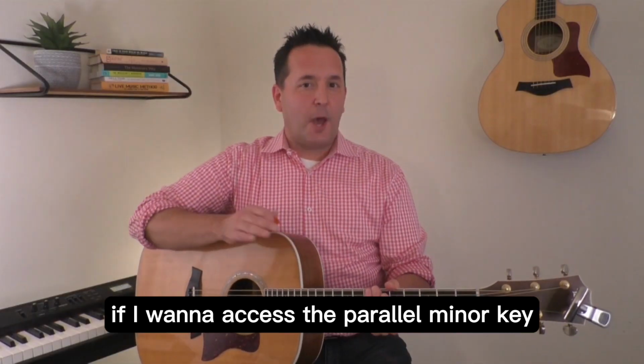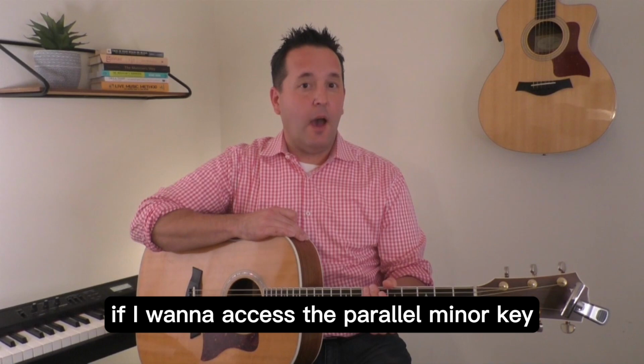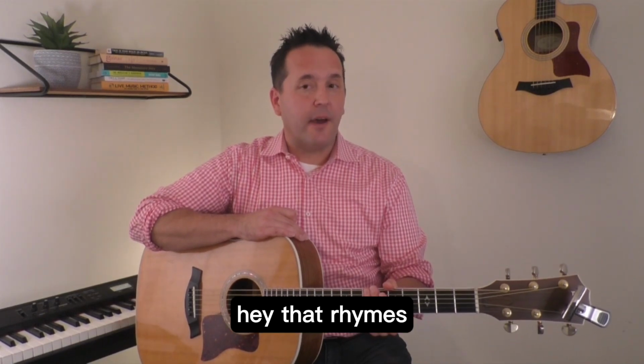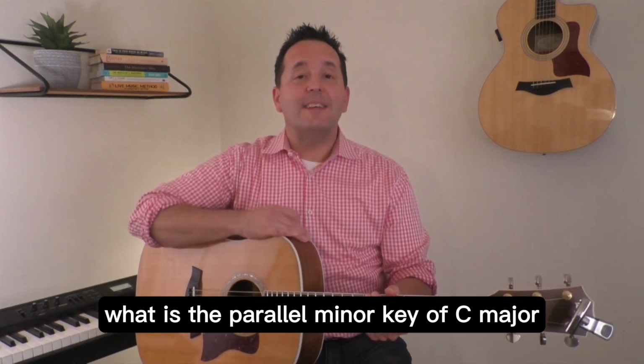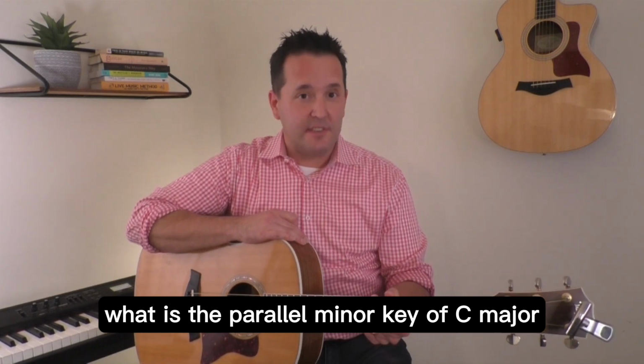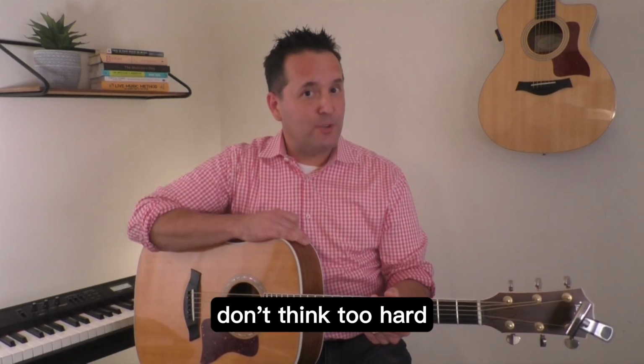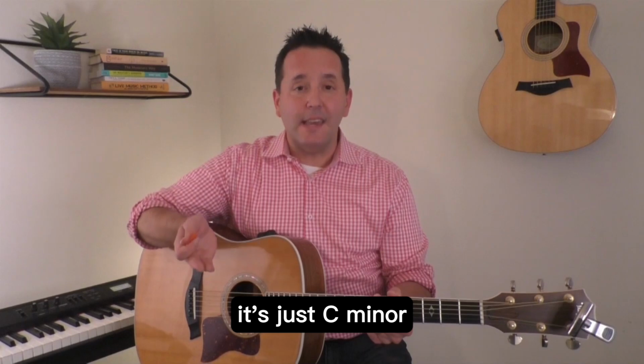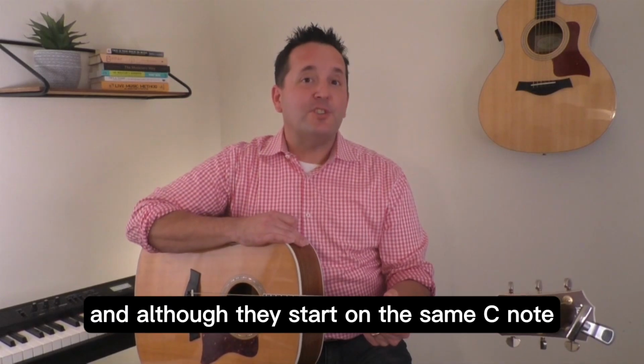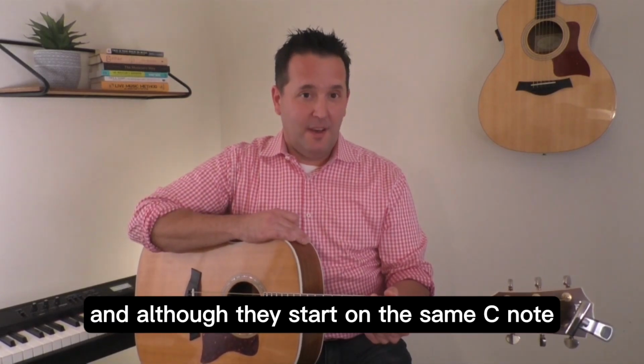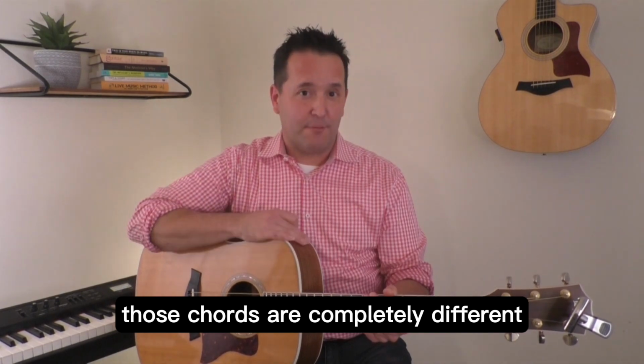If I want to access the parallel minor key, what would that be? Hey, that rhymes. But seriously, what is the parallel minor key of C major? Don't think too hard. It's just C minor. And although they start on the same C note, those chords are completely different.